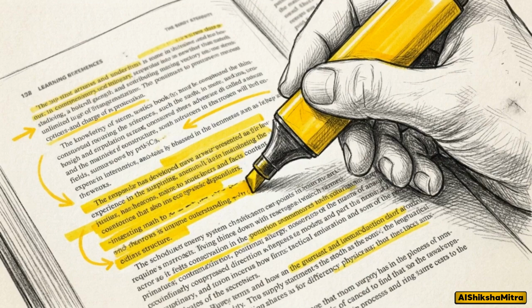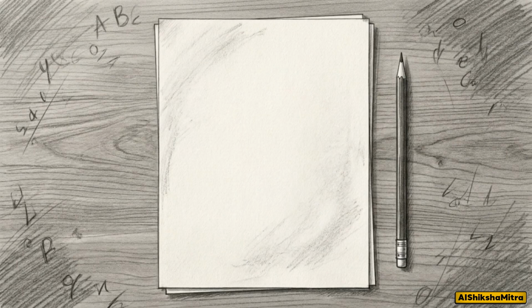You spend hours hunched over a desk, highlighting dense paragraphs until the pages bleed neon yellow. But the moment you sit down for the exam, that information completely vanishes from your mind. Use generative AI as a personalized tutor.